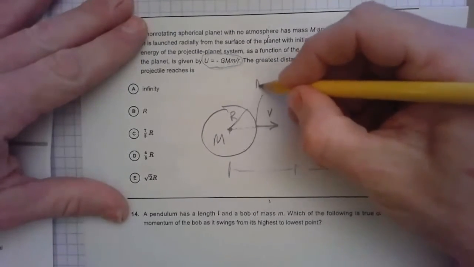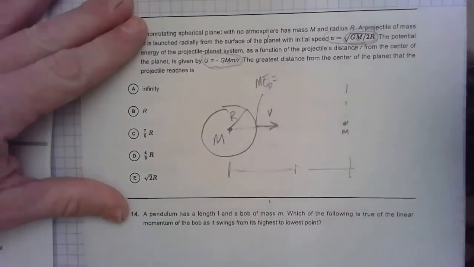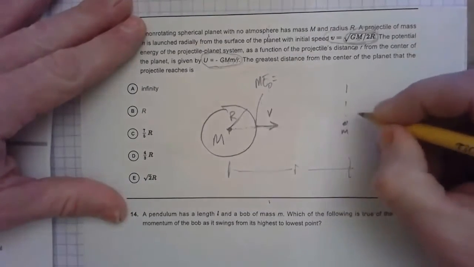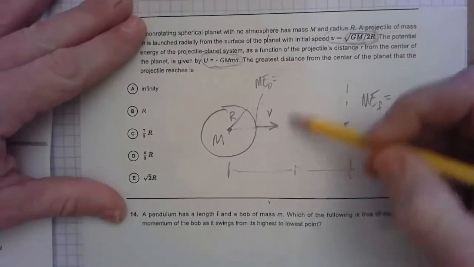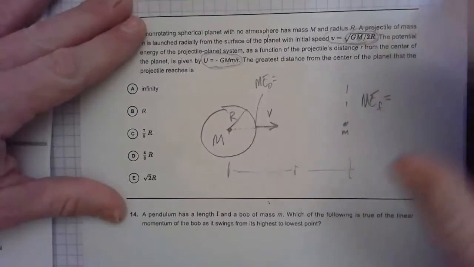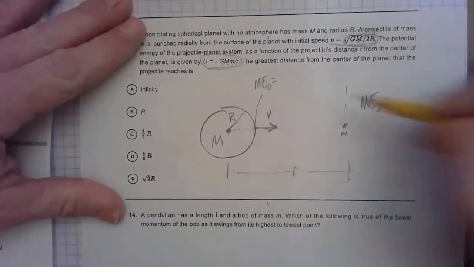When it's launched, it has an initial mechanical energy. When it stops, it has a final one. Notice the approach here is that there's no air resistance, particularly in space, no atmosphere on the planet, none of that. So the two should be the same.